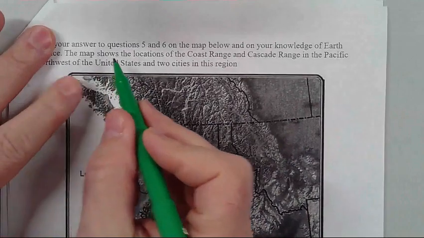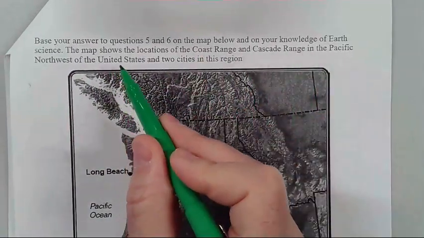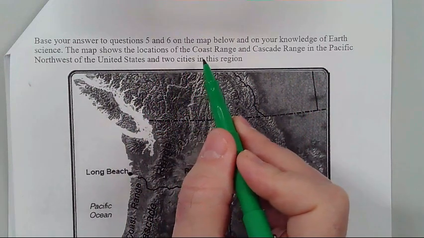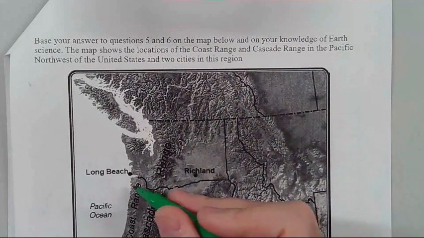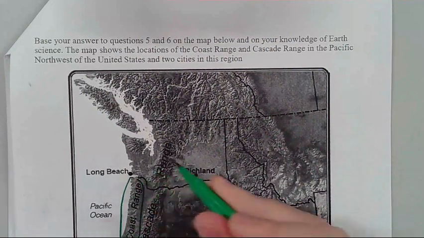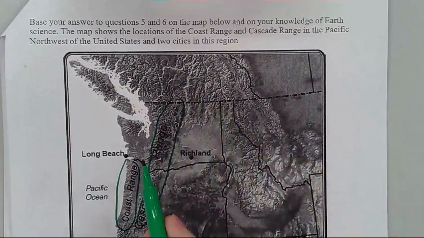All right. The last page. Base your answer to questions 5 and 6 on the map below and your knowledge of Earth science. The map shows the locations of the Coast Range and Cascade Range in the Pacific Northwest. Here's the Coast Range, and here's the Cascade Range. These are mountain ranges.